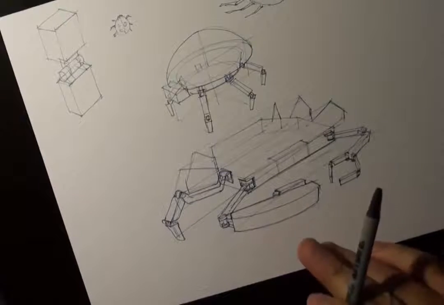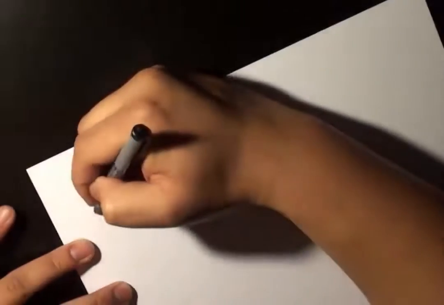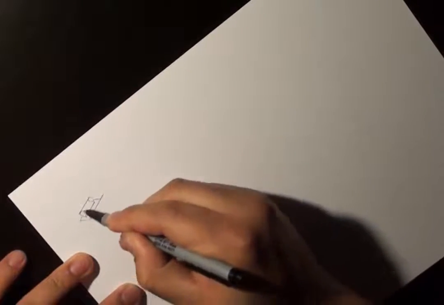So I'm going to just quickly demo that page, so it makes more sense to you guys. This is separate from the compound shapes. Yeah, this is separate from the compound. So I have my hinge joint here.